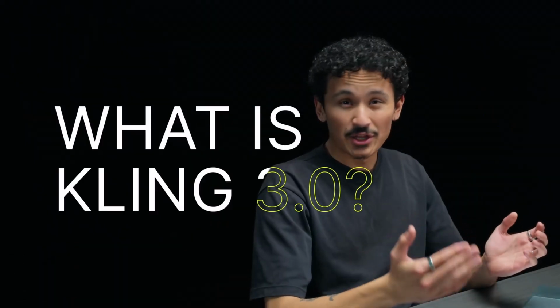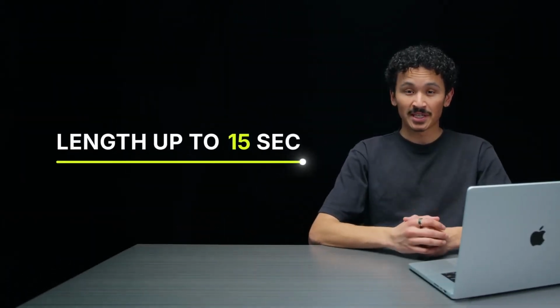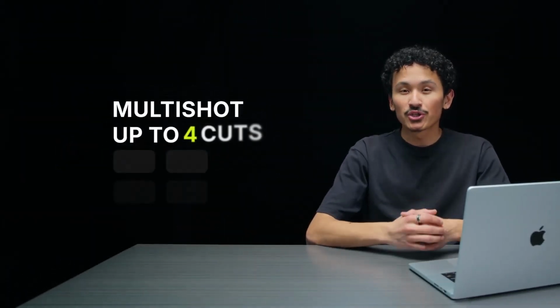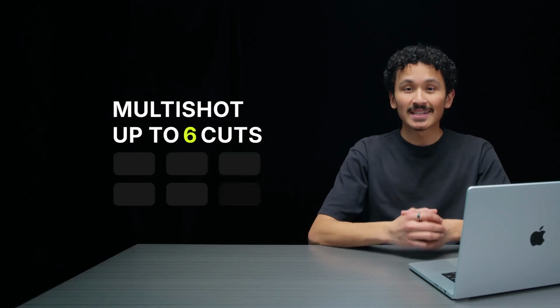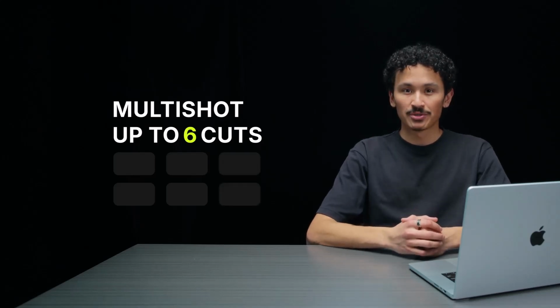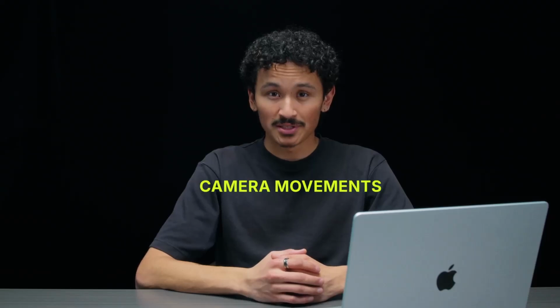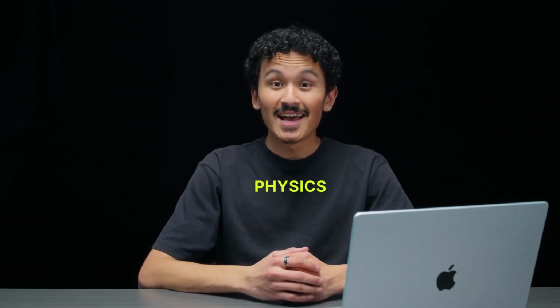So what is Kling 3.0? It's a brand new video model that lets you generate full 15-second videos and uses a multi-shot workflow to create up to 6 scene cuts in a single generation. It's gotten a massive upgrade in how it understands camera movements, real-life physics, and human emotions. Or at least, that's what our friends at Kling are claiming.